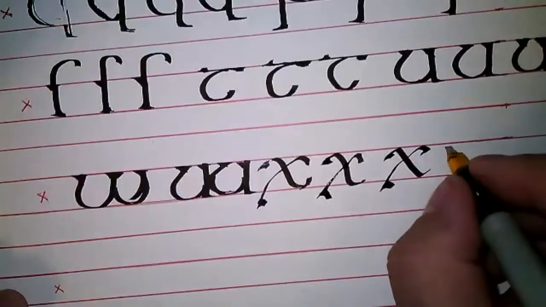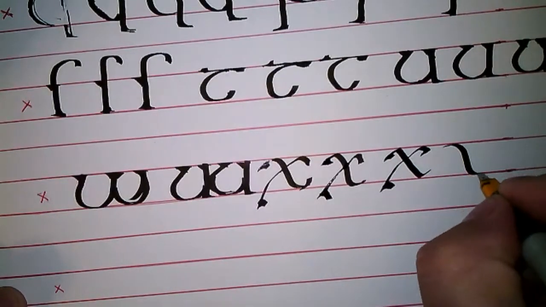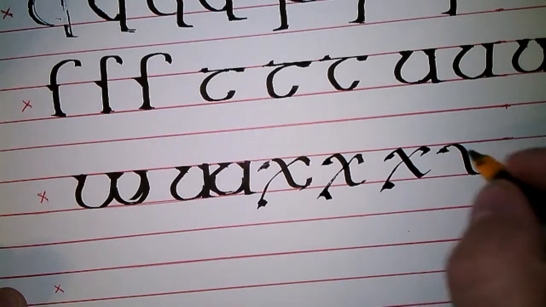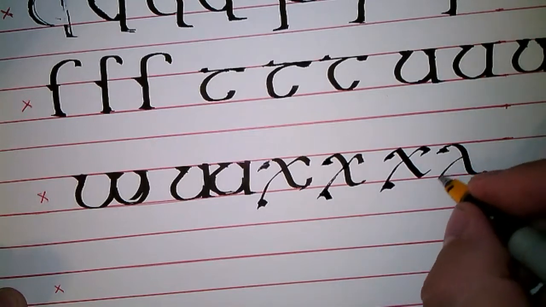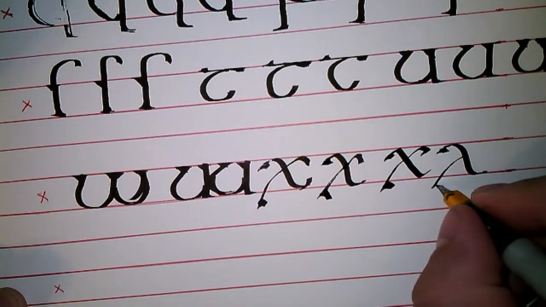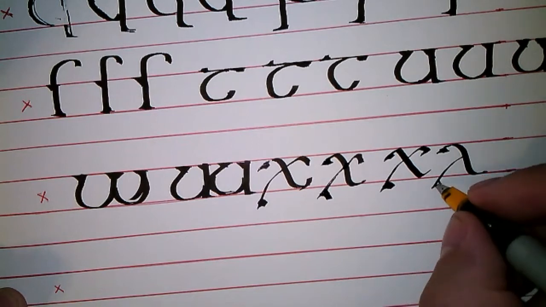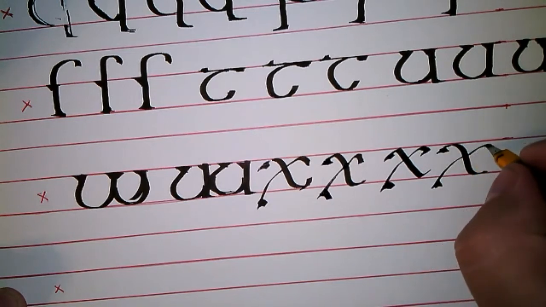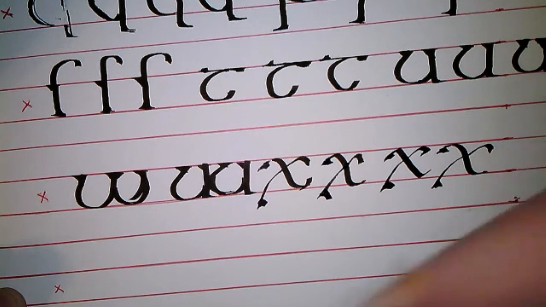So start with this. I actually came up on the corner of my pen to get that, and a pen twist.